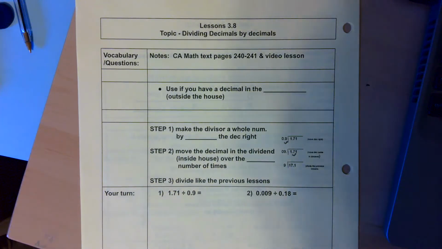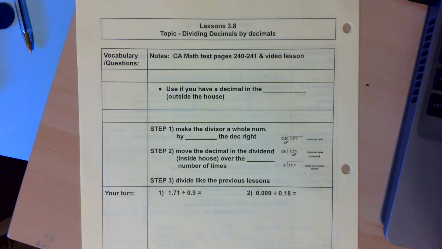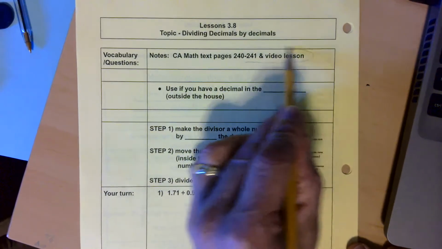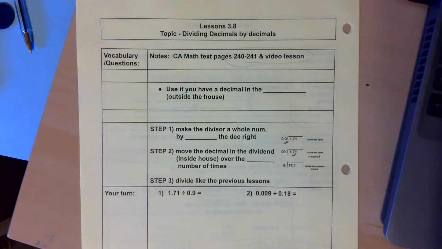Hello, this is Mr. Vaughn with video lesson 3.8, dividing decimals by decimals. If you need some additional help with this, you can look in the workbook packet, pages 240 and 241. It will give you more examples and different directions on how to do this. So let's go ahead and get started.